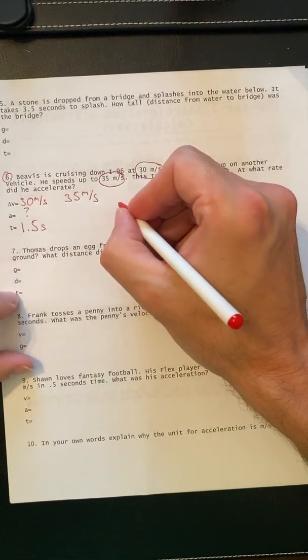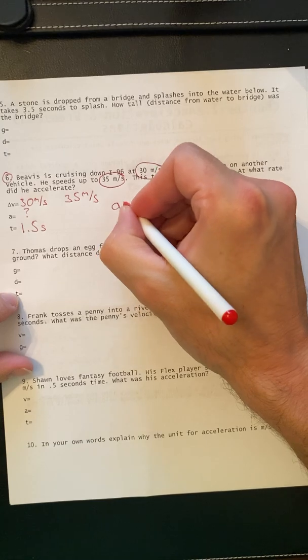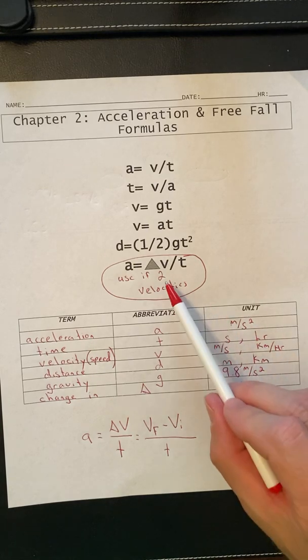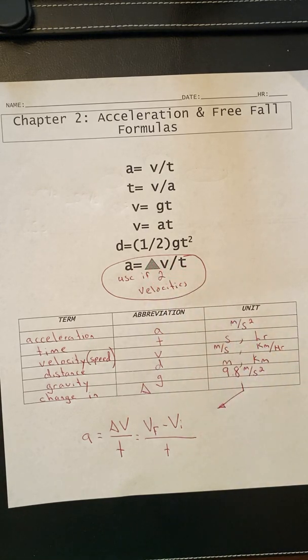Okay, so now I've got to find my formula. That's an A equals. I can go back to my little cheat sheet of formulas. Remember, if I've got two velocities, this is the one I'm using.